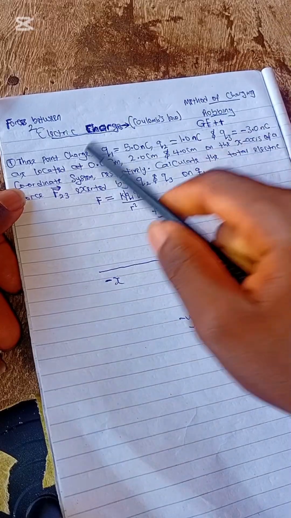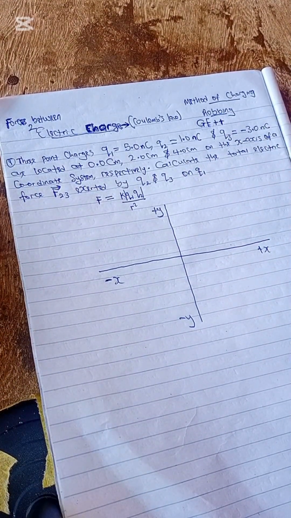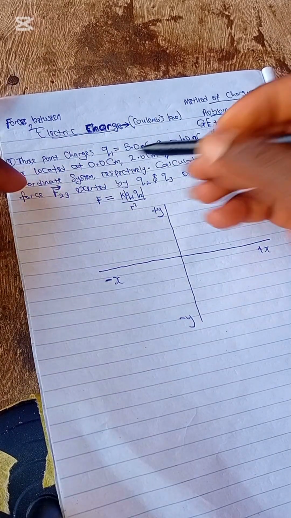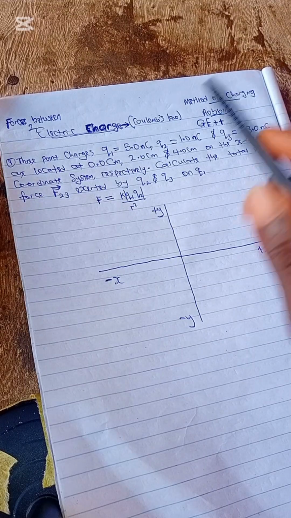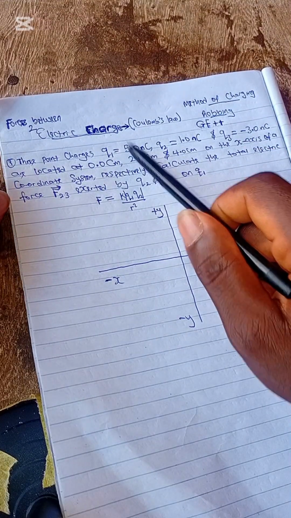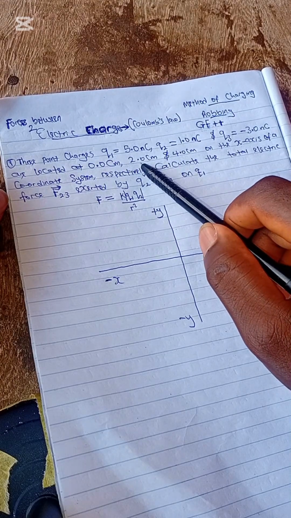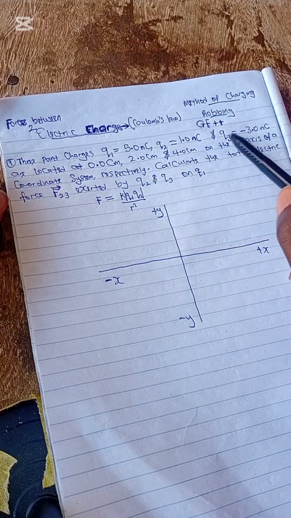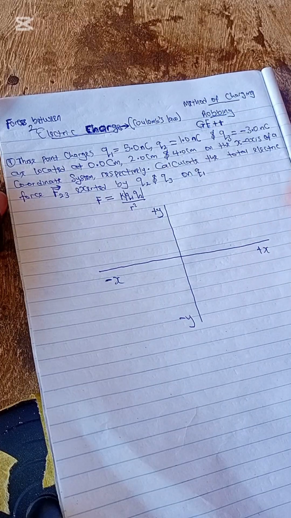So 3-point charges: Q1 is 5.0 nanocoulomb, Q2 is 1.0 nanocoulomb, Q3 is negative 3.0 nanocoulomb, located at 0.00 centimeter, 2.0 centimeter, and 4.0 centimeter. That means Q1 is located at the origin, Q2 is located at 2.0 centimeter on the x-axis, and Q3 is located at 4.0 centimeter on the x-axis.